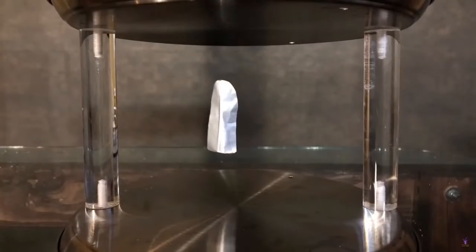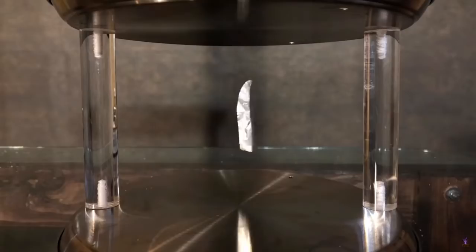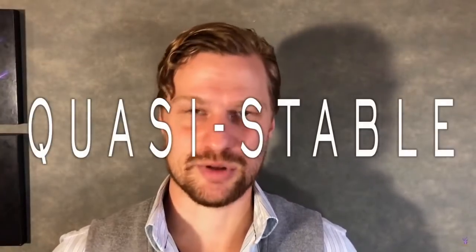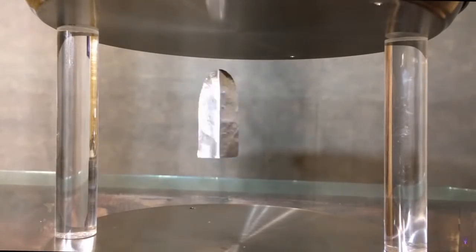I'm using foil as the object, and notice the specific shape that I'm using: two sharp points on the bottom and a relatively rounded point up top. Now, why does that even matter? Because if the object gets too close to the plate up top, electrons fly off those sharp points on the bottom and it loses charge. Now, this concept of being close but not too close, or you lose energy, creates a thing called quasi-stable levitation. You'll notice in this video that it's not levitating perfectly still, but bouncing up and down just a small amount.